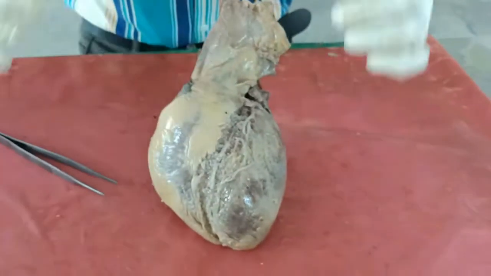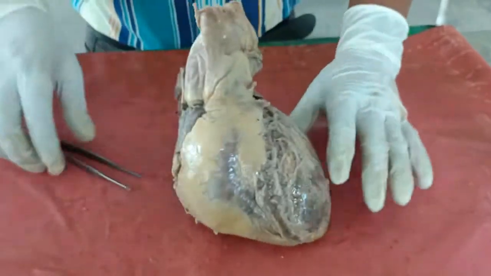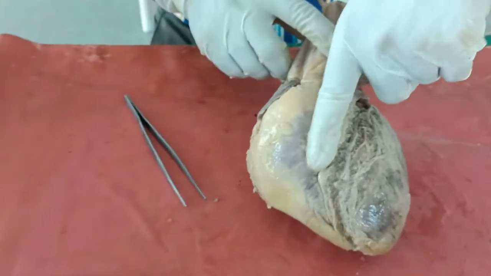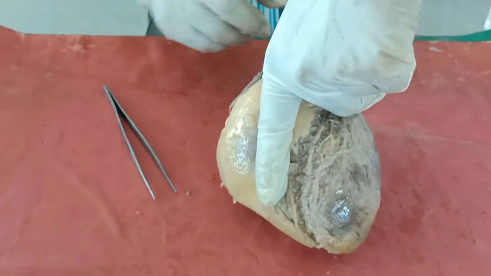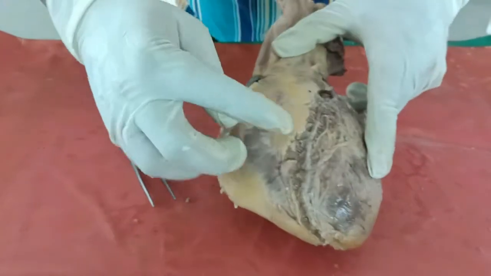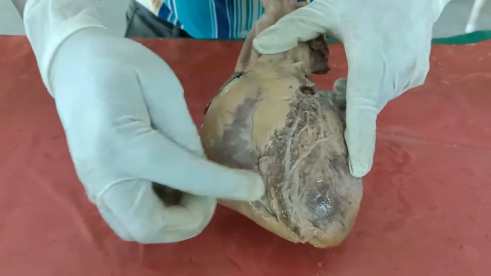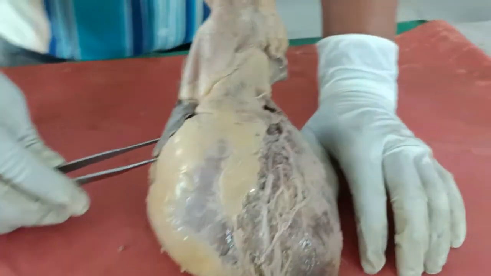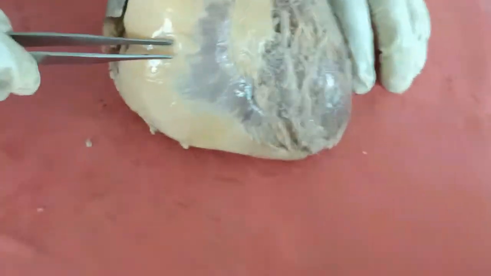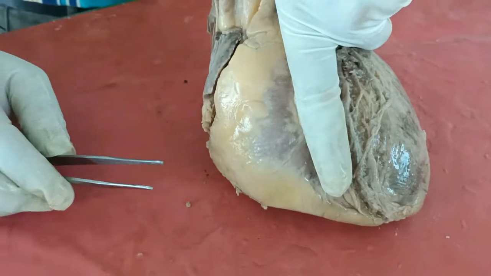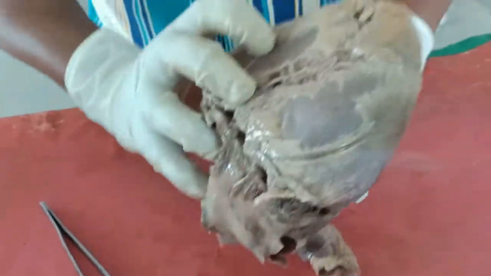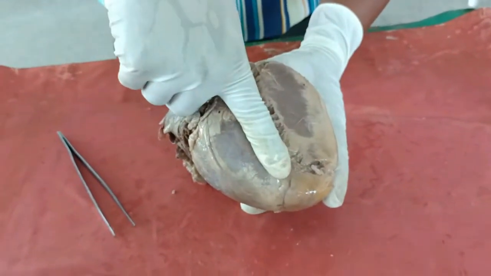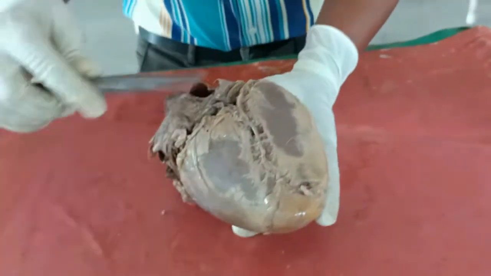Now, concluding, the right coronary artery supplies the right atrium and right ventricle, except the strip along the anterior interventricular groove. See here, this strip will not be supplied by the right coronary artery because the anterior interventricular artery, a branch of the left coronary artery, supplies this part. And it also supplies the left ventricle strip along the posterior interventricular groove, because this is a branch from the right coronary artery.